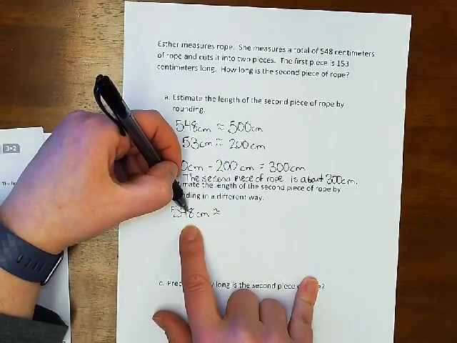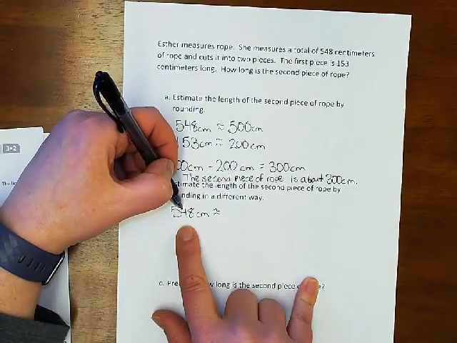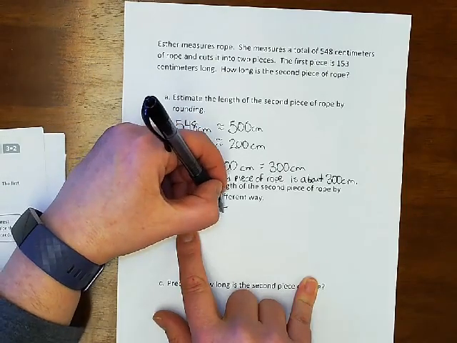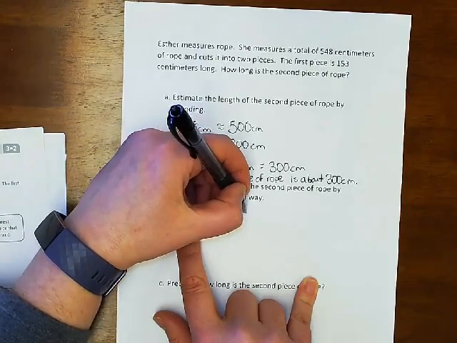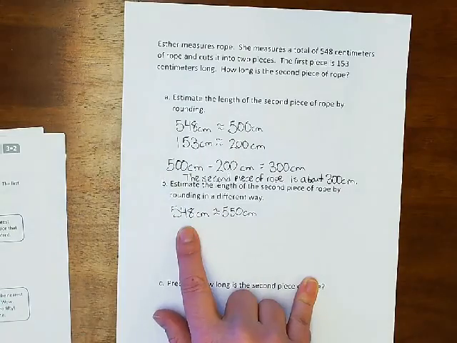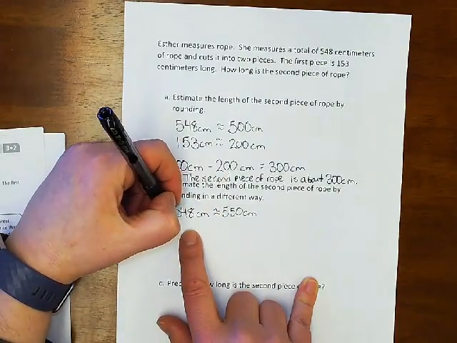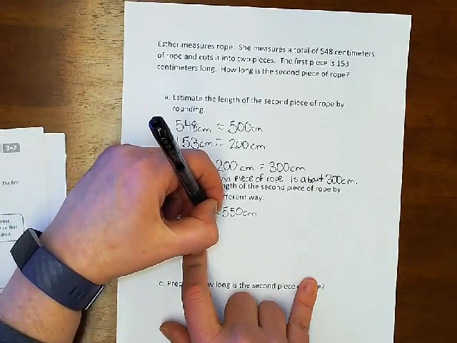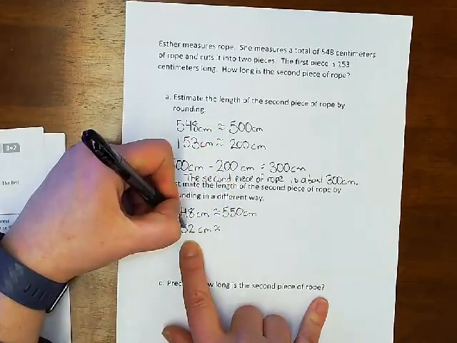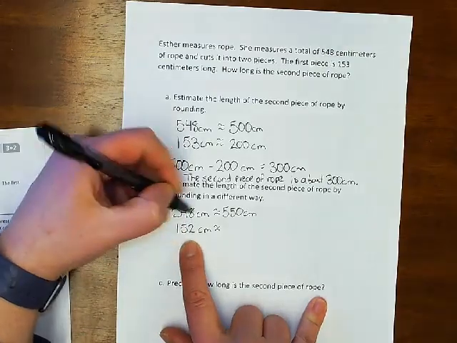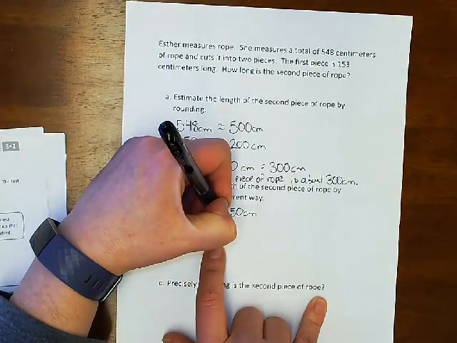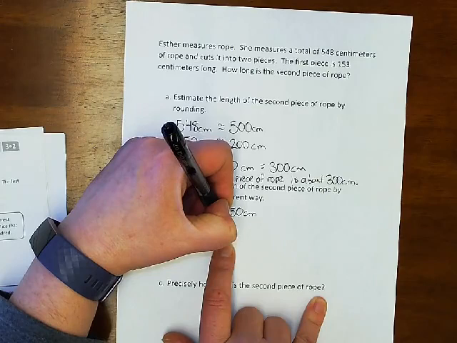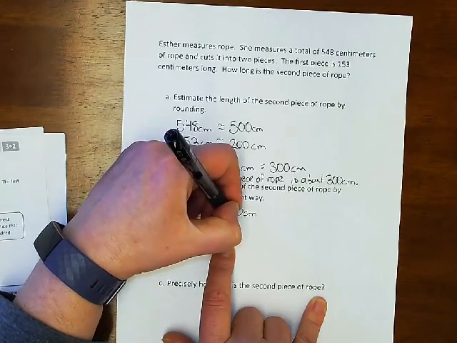Wow, that is really close to 50, isn't it? So 550 centimeters. 152 centimeters. Oh, this again is really close to a 50. So 152 centimeters rounded to the nearest 10 is going to be 150.